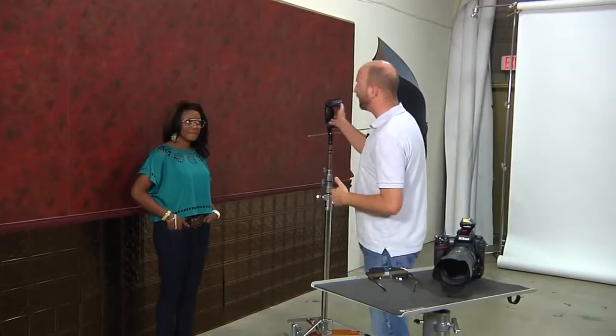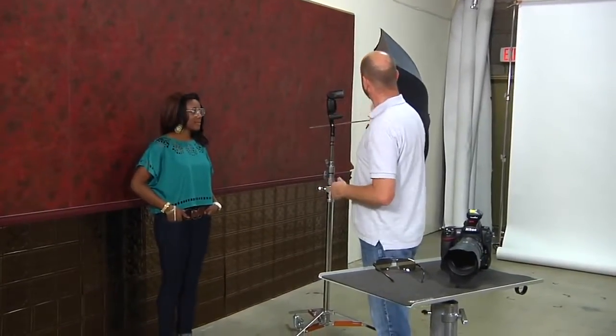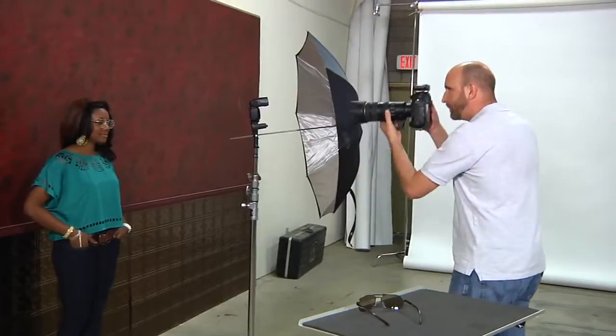Now what we have here is just an off-camera flash, a speed light into an umbrella, pretty close, so we get nice soft light on Monique so we can get a really nice portrait. And so let me take a picture really quickly. So look straight at me, Monique, just like that. Perfect. All right, now I have that shot, and you can see that in the left lens there of that glass, we have all kinds of reflections from this umbrella.